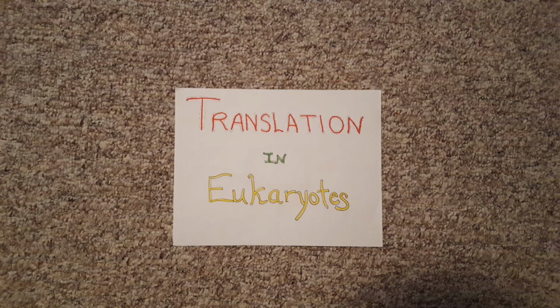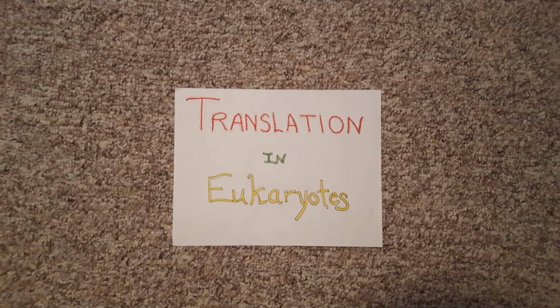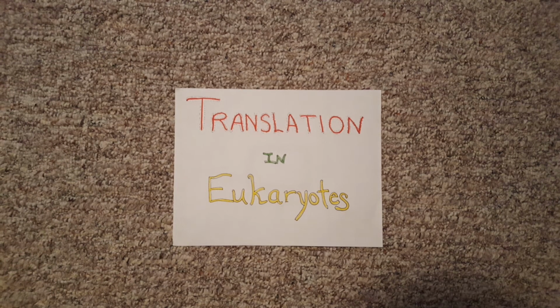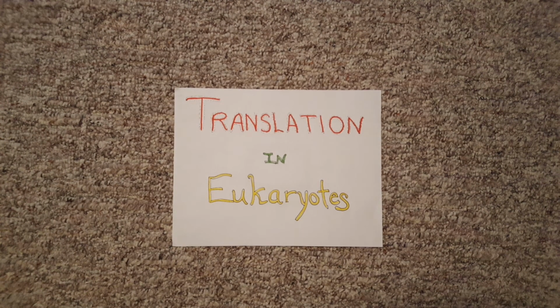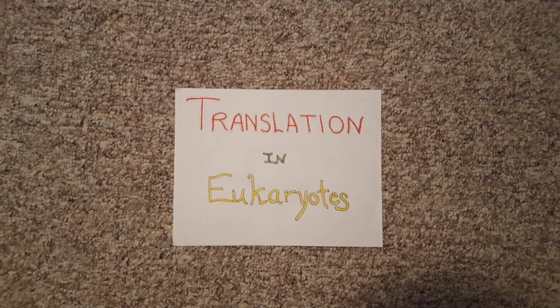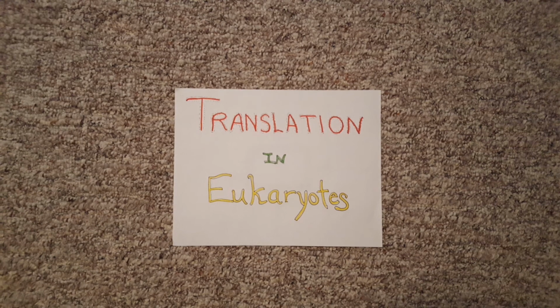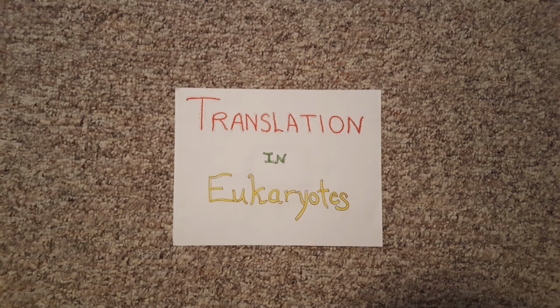To better understand each step of translation, we are going to start by looking at the composition of a ribosome. Next, we will explain how a tRNA molecule obtains and adds specific amino acids required to build a specific polypeptide chain. And finally, how the ribosome manipulates those tRNAs according to the mRNA transcript to translate and ultimately make a functional protein.